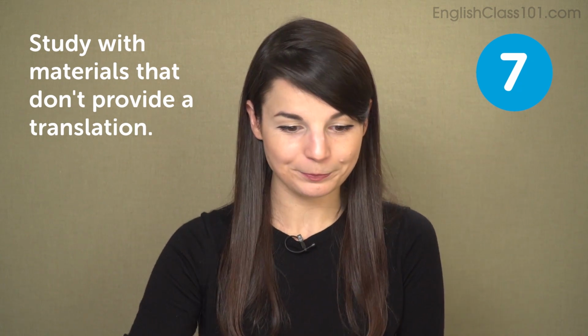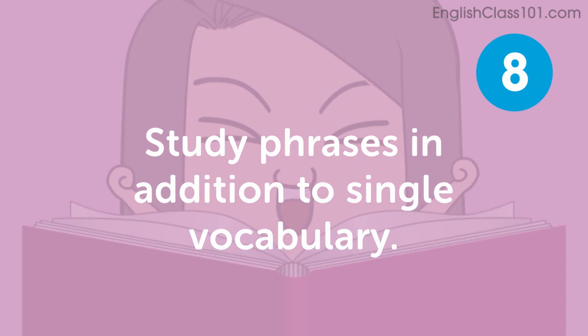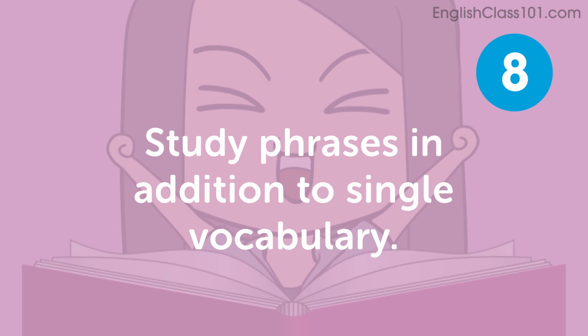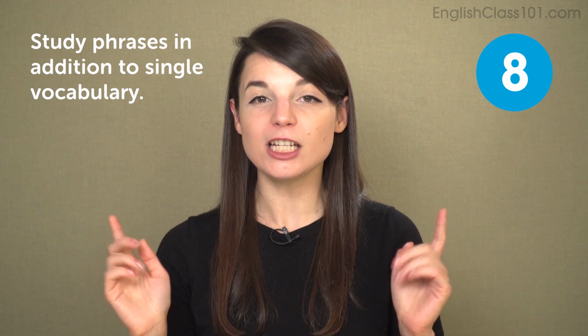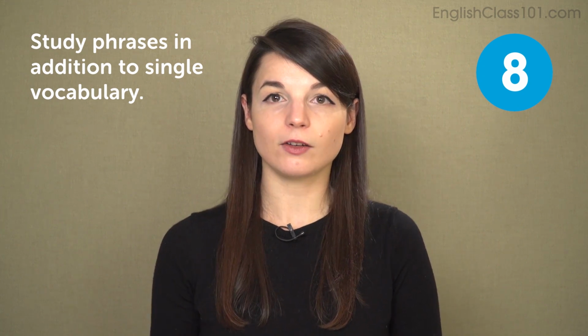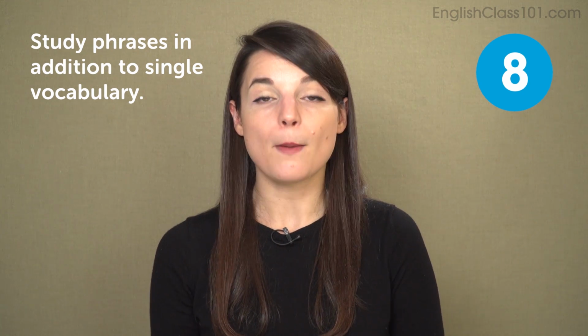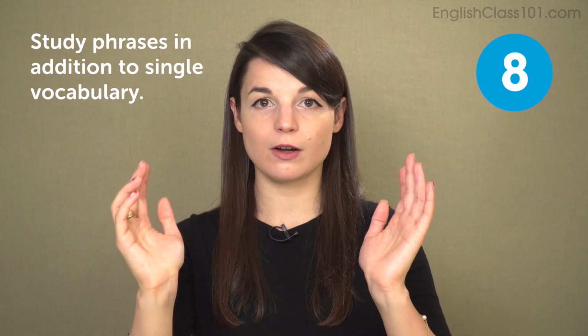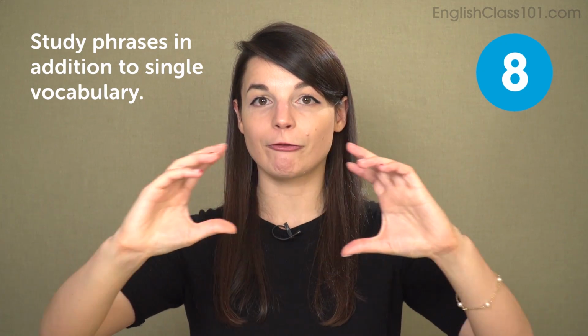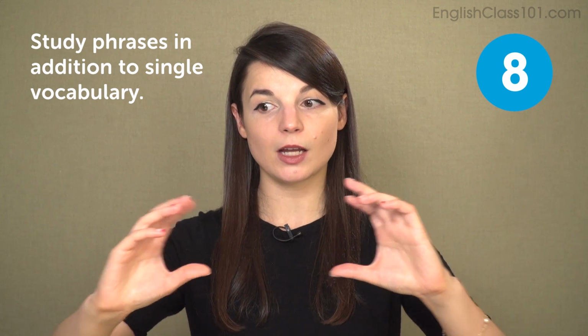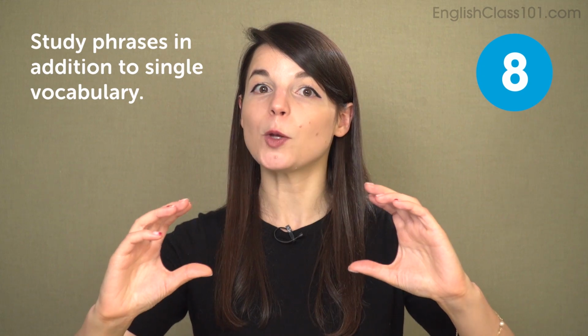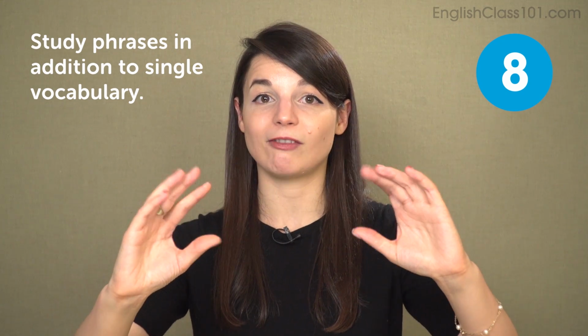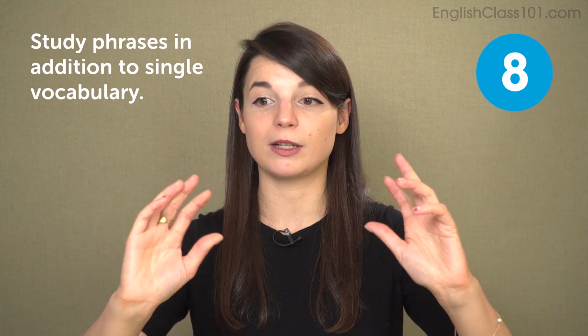All right, we're almost done. Study phrases in addition to single vocabulary. The next tip is study phrases in addition to single vocabulary words. So yes, of course, vocabulary is important, but I find it personally very, very useful to look at how a vocabulary word is used in a phrase. Because sometimes using it in a phrase helps you understand the nuance of that vocabulary word really, really well.